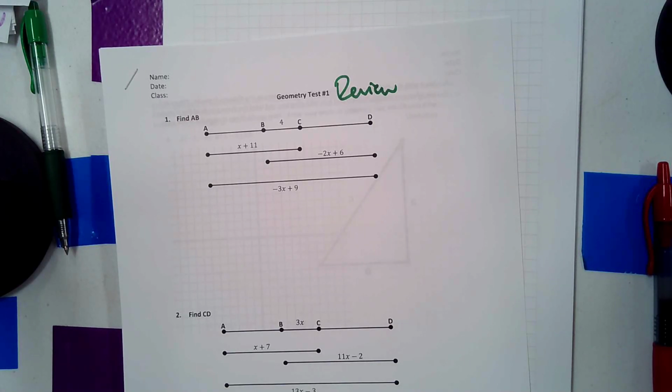Or cut it down from the review and then change the numbers. I forgot to put a heading on this one, and so when I put the heading on it, it was test number 1 instead of test review number 1.